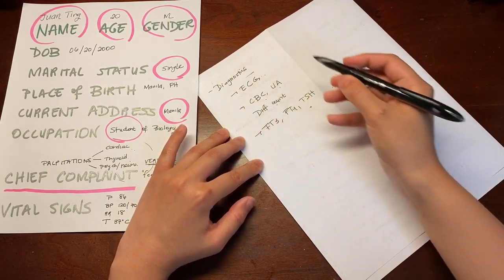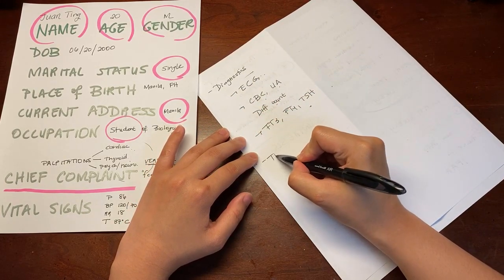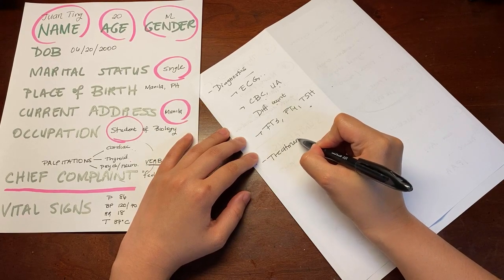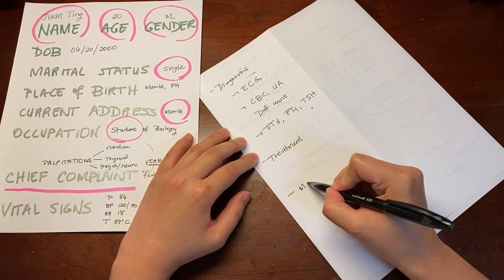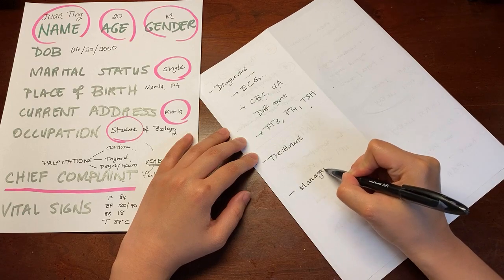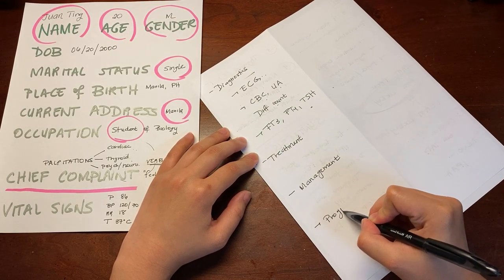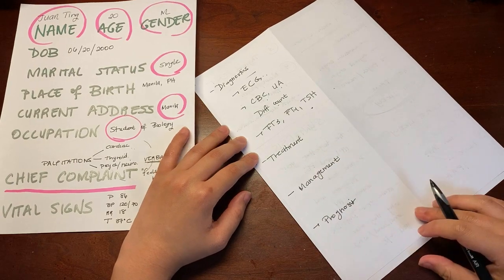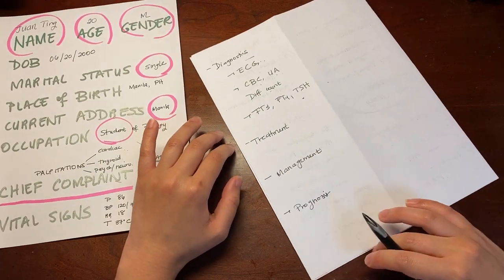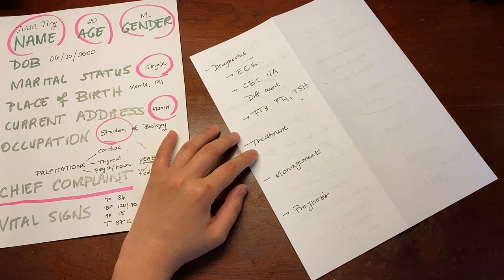So after you do diagnostics, you go into treatment and then management. So long term, what will you tell the patient? What will you teach them? Prognosis: will my patient die? Can he live with this? Will he have permanent changes to his lifestyle, etc.?